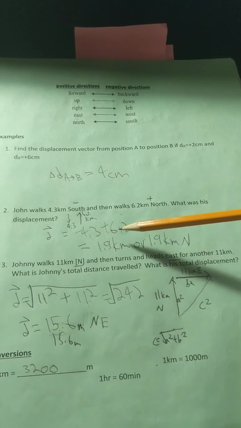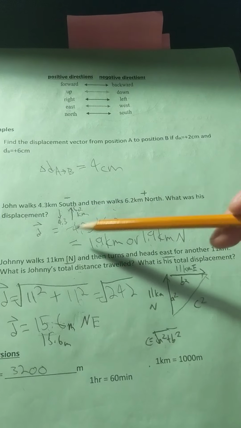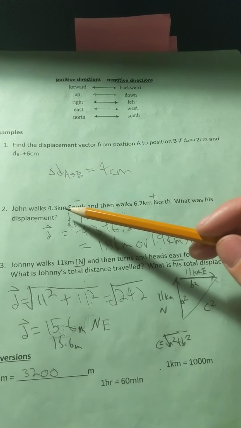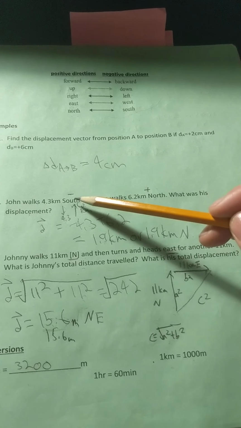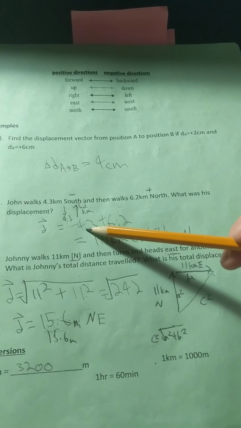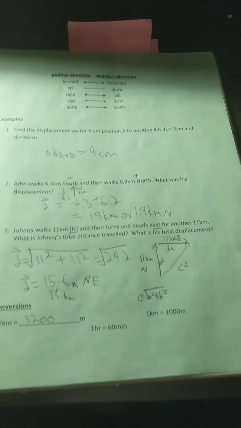Next, we calculated some displacement. For example, in this one about John, his displacement is going to be 1.9 kilometers north, because he went south and then he went north. If you added these two things together, the minus 4.3 and the 6.2, you should have gotten 1.9 kilometers north.